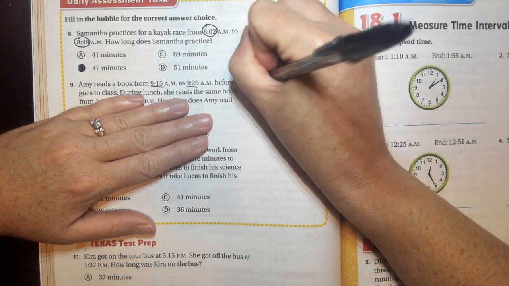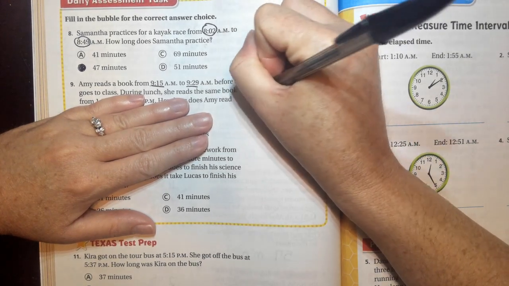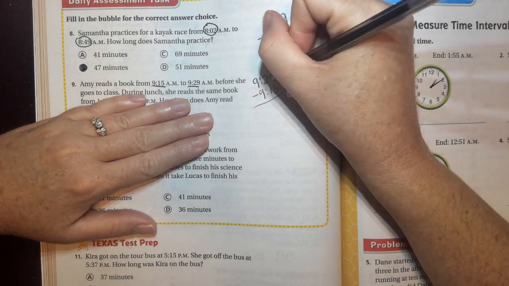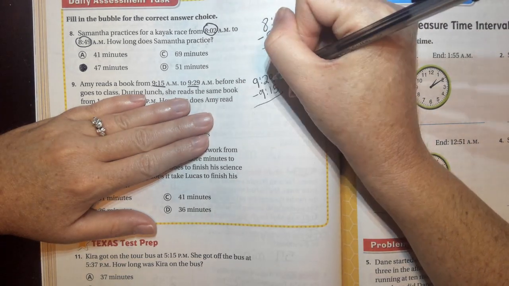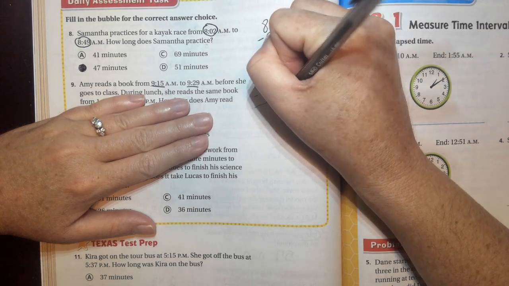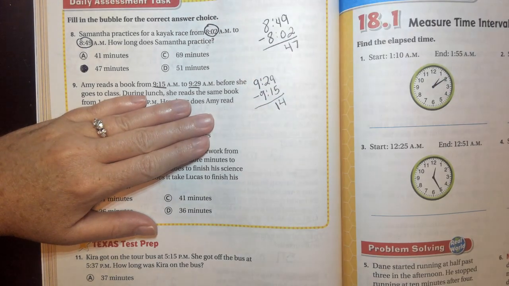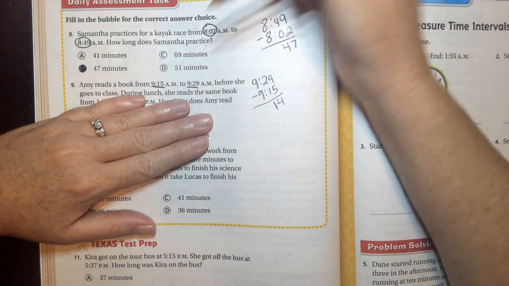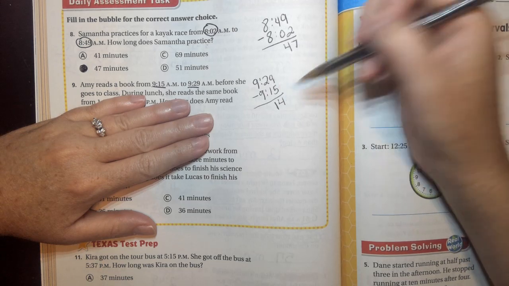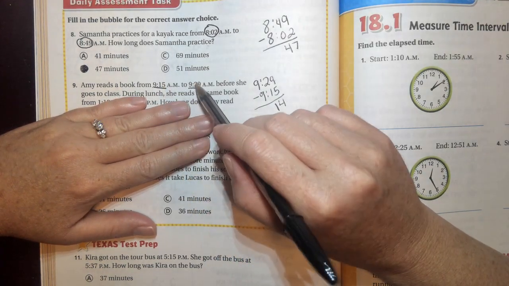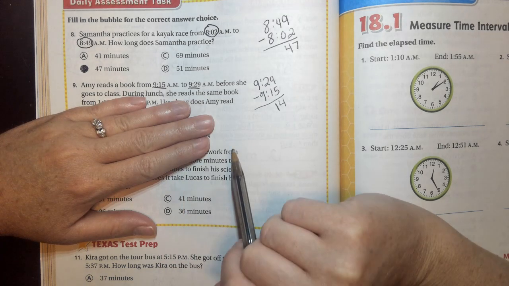So we can do 9:29 minus 9:15. You really could just write 29 minus 15 there because the 9's the same. 9 minus 5 is 4. 2 minus 1 is 1. We have both 9's, and that's important. We can only do this if the hours are the same number. So we have 14 minutes that she read. If we count it up from 9:15 to 9:29, there'd be 14 minutes.